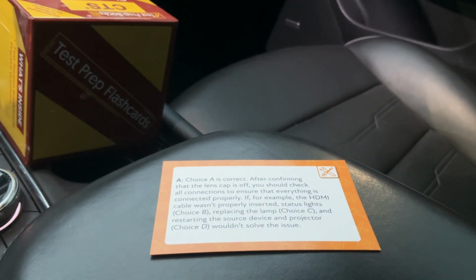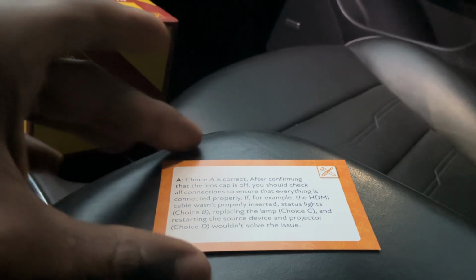A. Choice A is correct. After confirming that the lens cap is off, you should check all connections to ensure that everything is connected properly. If, for example, the HDMI cable wasn't properly inserted, checking status lights, choice B, replacing the lamp, choice C, and restarting the source device and projector, choice D, wouldn't solve the issue.